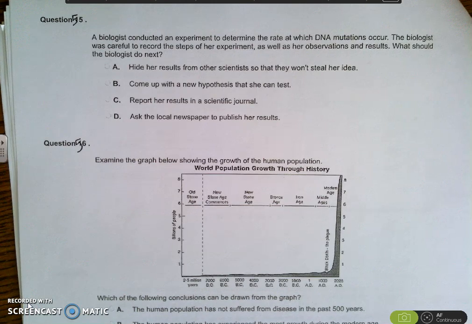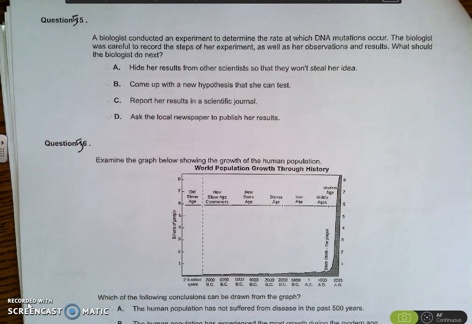Number 55. C. Scientists share results with the scientific community so that each scientist may make sure the results are correct and then improve or expand upon the results with further research. Results can be reported at scientific conferences or in papers published in scientific journals.